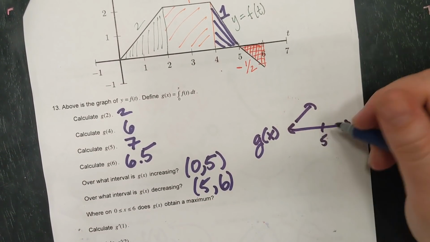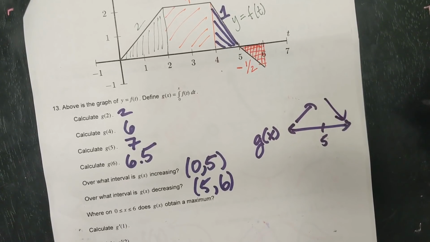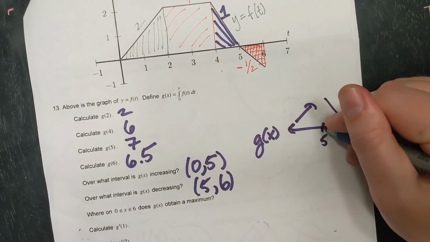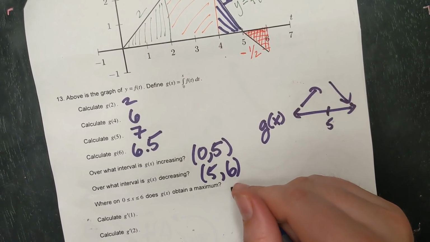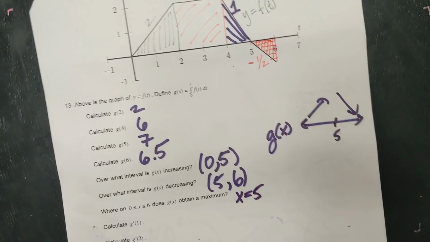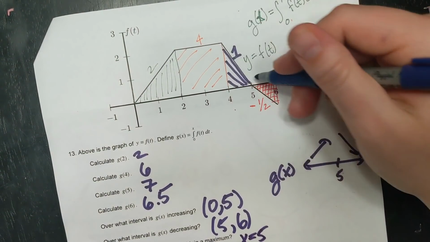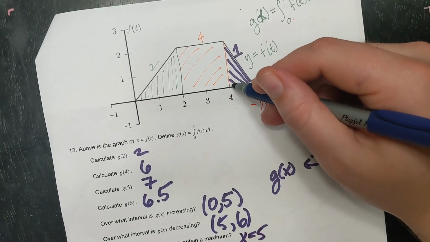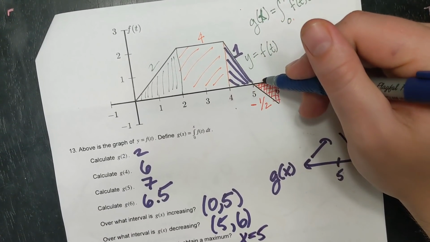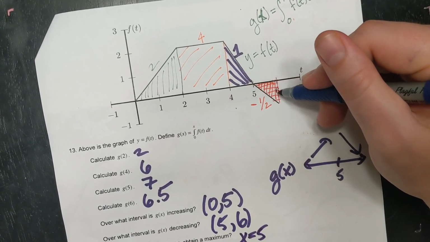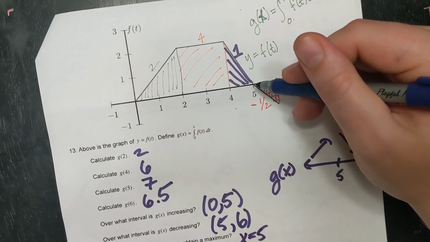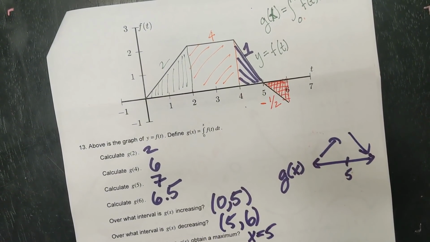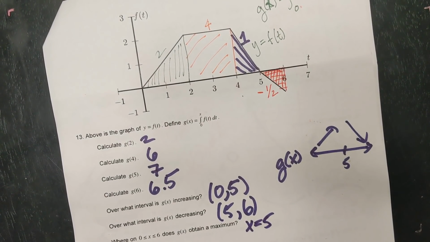And then after 5, it was decreasing. So the maximum would be at 5. The maximum is when x equals 5, which is obvious. You get the most area if you add up all the way to 5. If you add up before 5, you'd miss out on some positive area. If you go after 5, you're adding negative area. So adding up all the way to 5 is when you get the largest area.